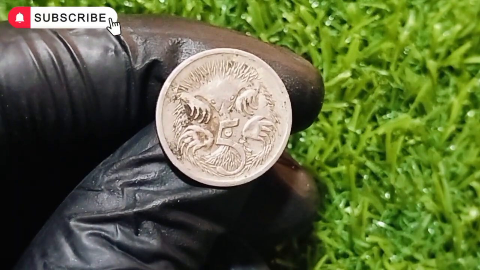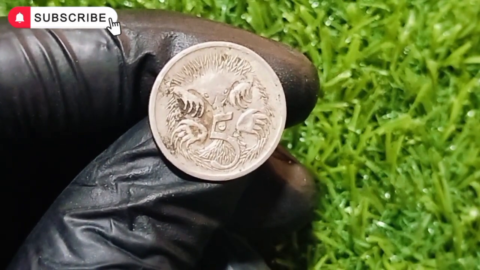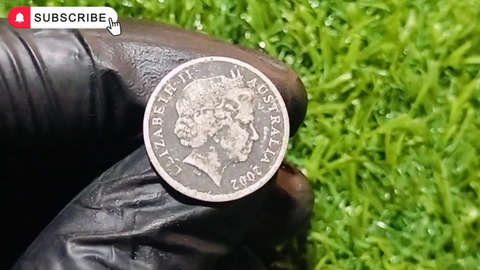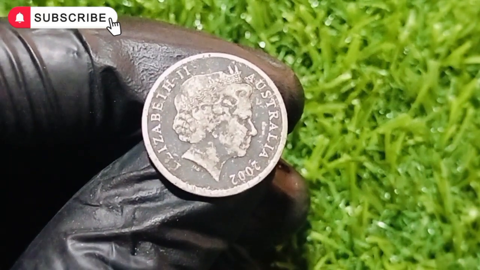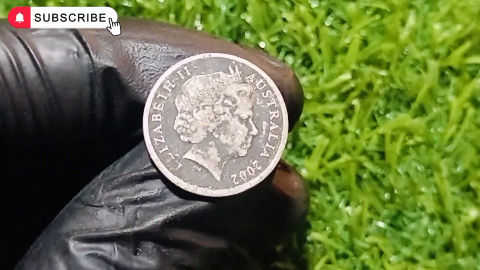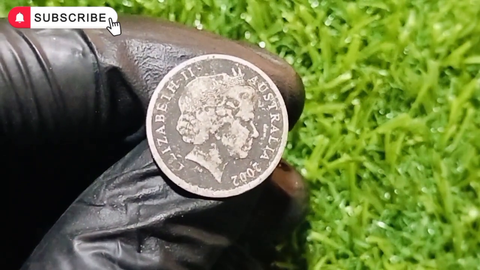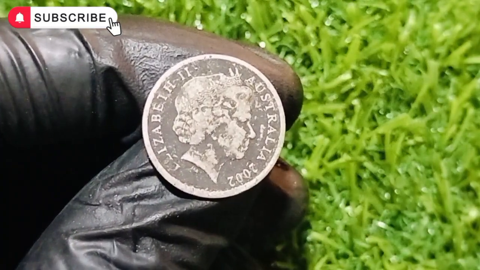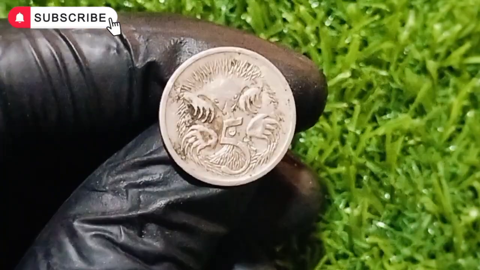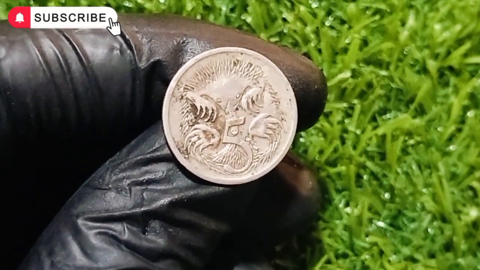To summarize, the 5 cents Australia 2002 coin is a small yet meaningful artifact that encapsulates Australia's history, monarchy, wildlife, and economy. With its obverse showcasing the dignified portrait of Queen Elizabeth II by Ian Rank Broadley and its reverse proudly featuring Stuart Devlin's iconic echidna design, it represents a bridge between tradition and modernity.